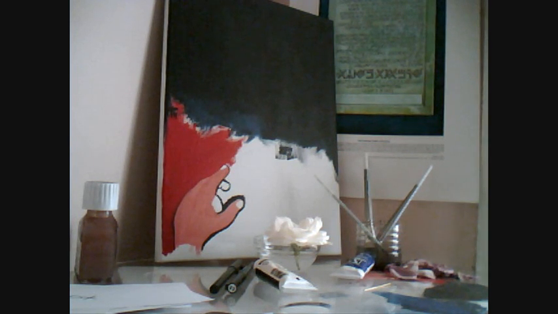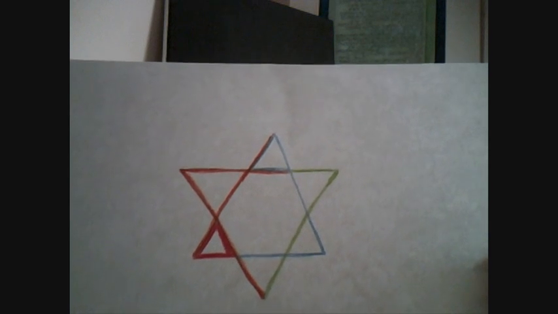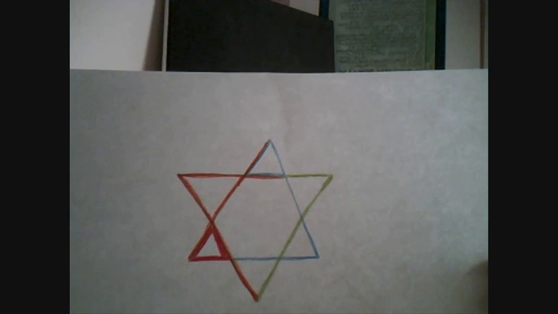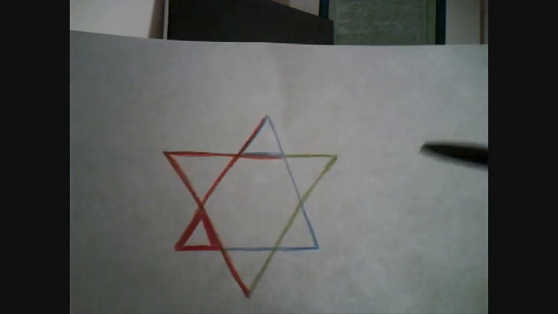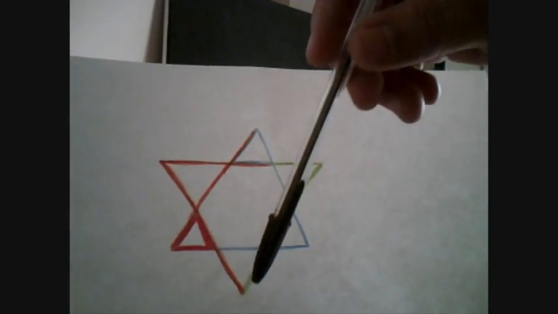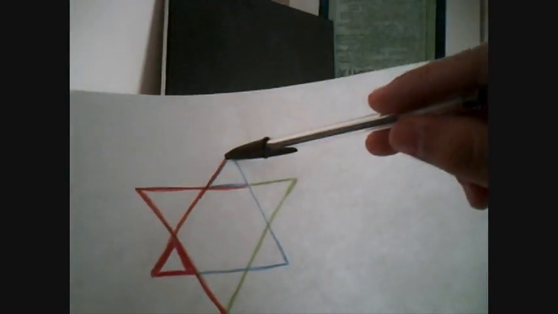Another bonus with learning Paleo-Hebrew is it just looks more natural, and one thing I found that really drew me to it was this: the first 4 letters of Paleo-Hebrew form the Star of David perfectly. Or the Seal of Solomon, or the Shield of David, however you want to look at it. This is the Aleph right here, in the orange.